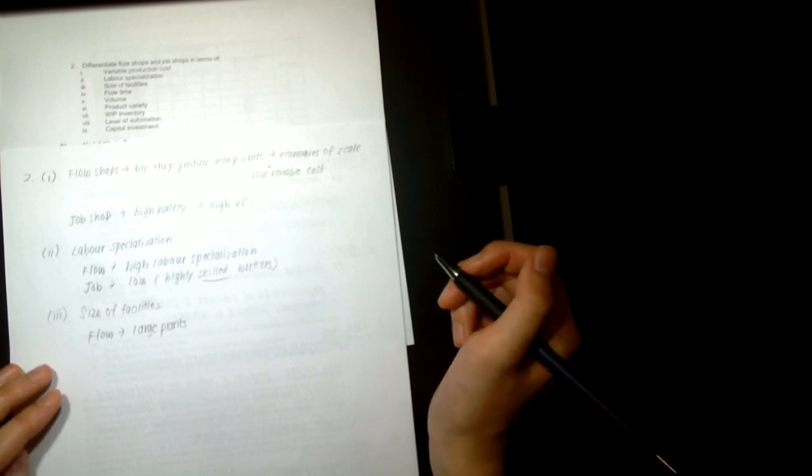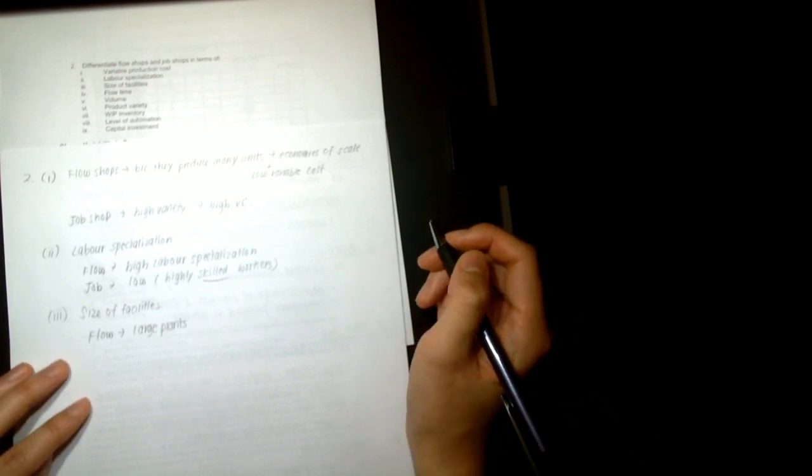Okay. Third factor here, we have the size of facilities. For flow shop, there are usually large plants dedicated to, again, that single product, whatever they're making in humongous amounts. And then job shop would have small facilities engaging in small independent projects.